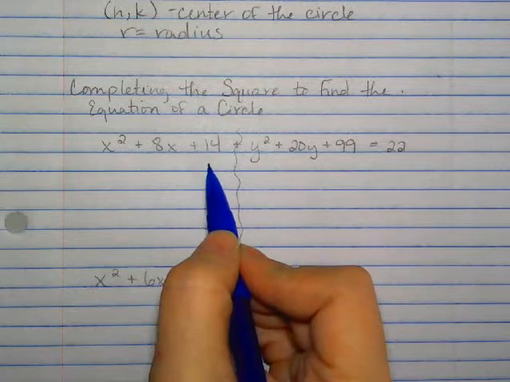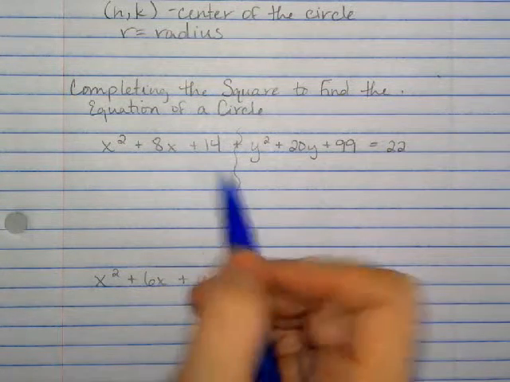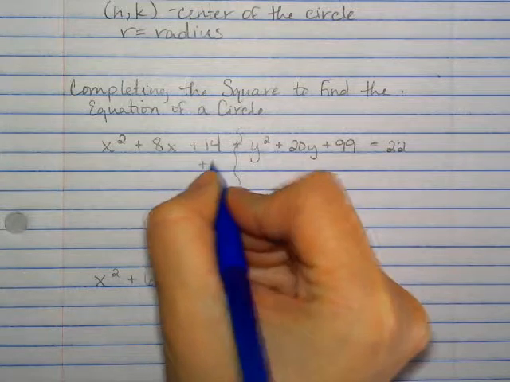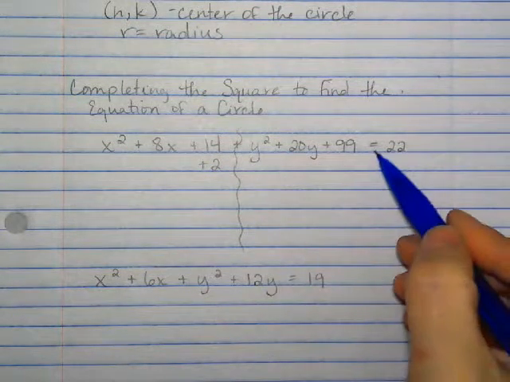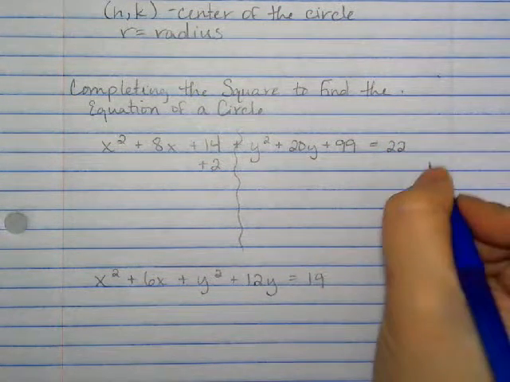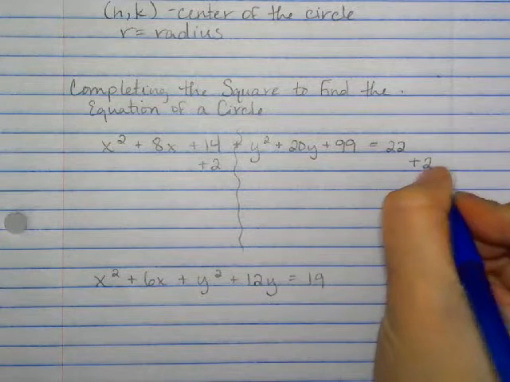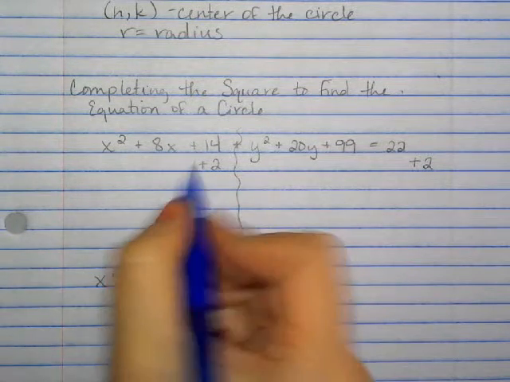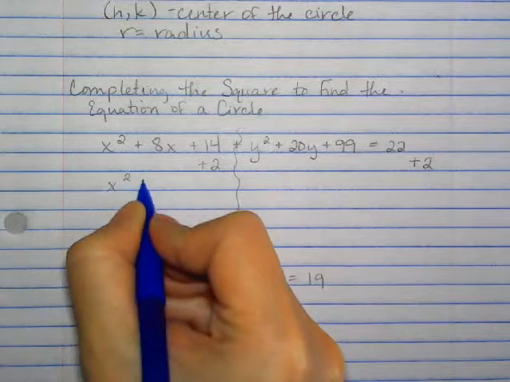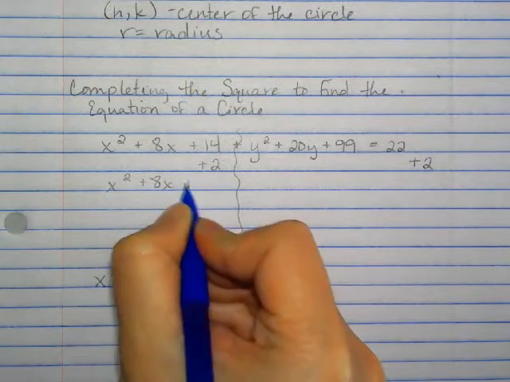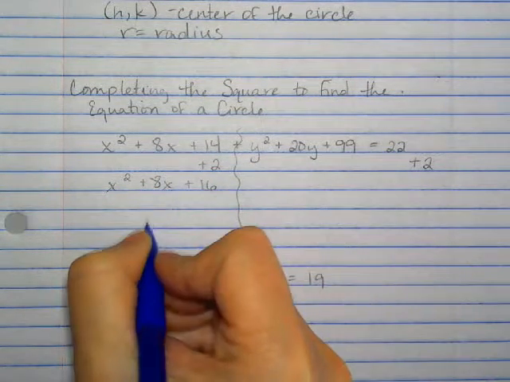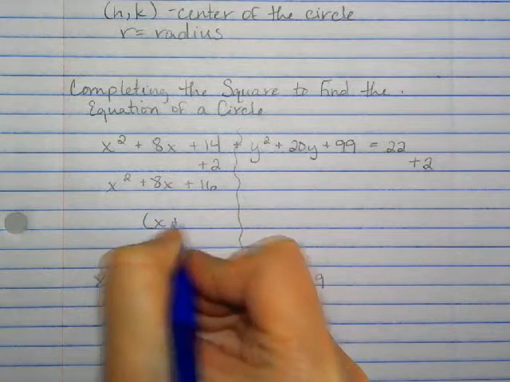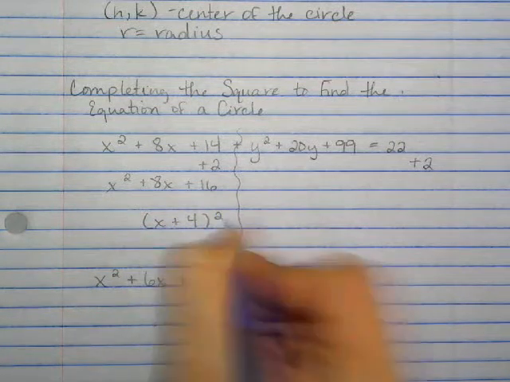So how do I get from 14 to 16? I'm going to add 2. So I'm going to add 2 here, and then I'm going to add it also to the other side of the equal sign. So plus 2 over here. So that gives me x squared plus 8x plus 16, which can be rewritten as x plus 4 squared.